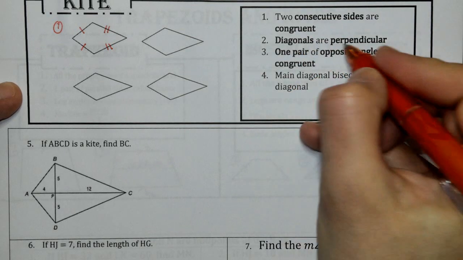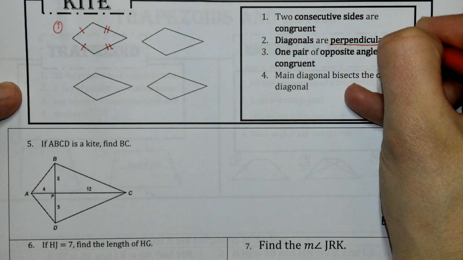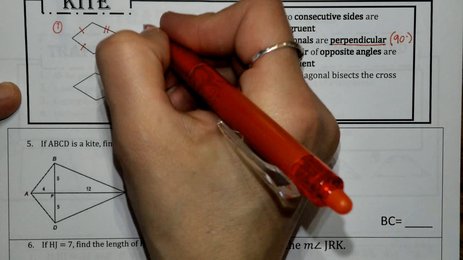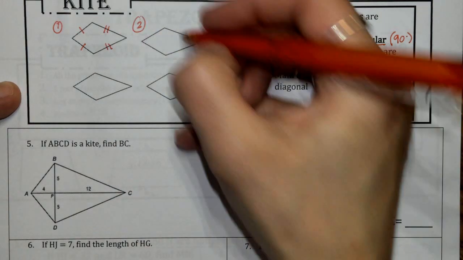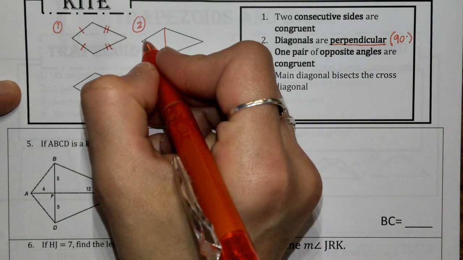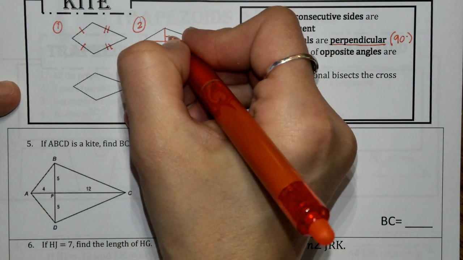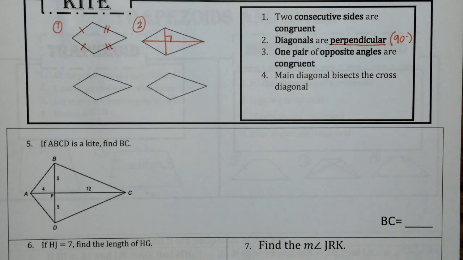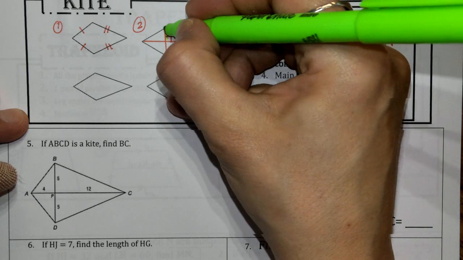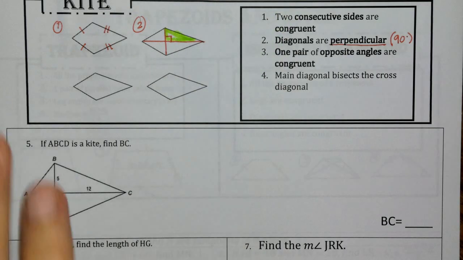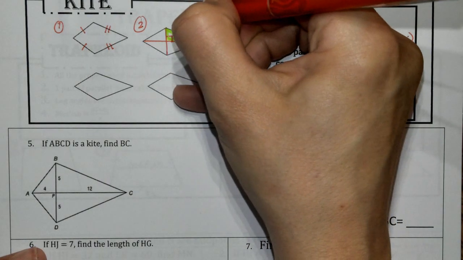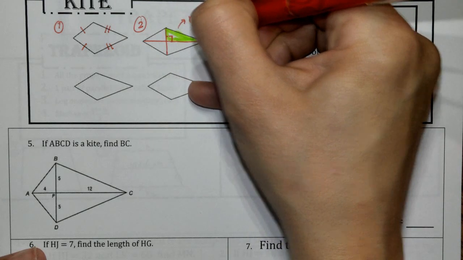Second, we have the diagonals are perpendicular. This is where we need to remember this means 90 degrees. A lot of times, in this case, it's not going to look like they're diagonals, but they are diagonals, and they are perpendicular. Another thing I want to point out before we move on is you're going to see this a lot, and I discussed this in another video with the square or the rhombus: we're going to end up with a right triangle. This can come in handy.